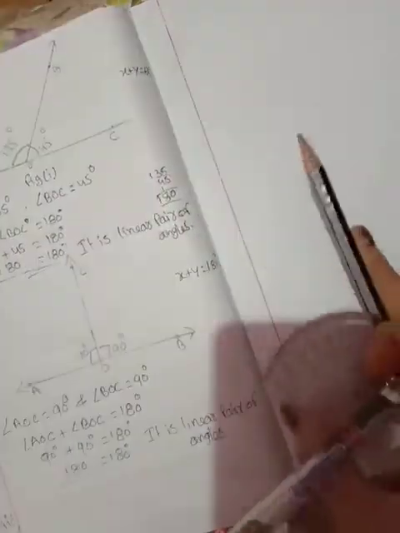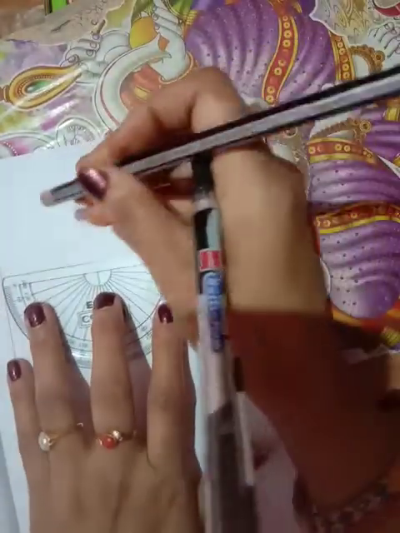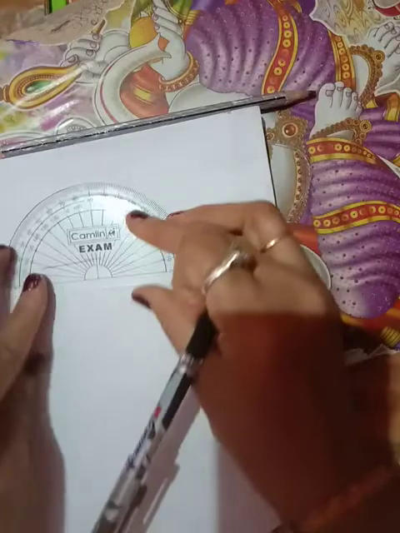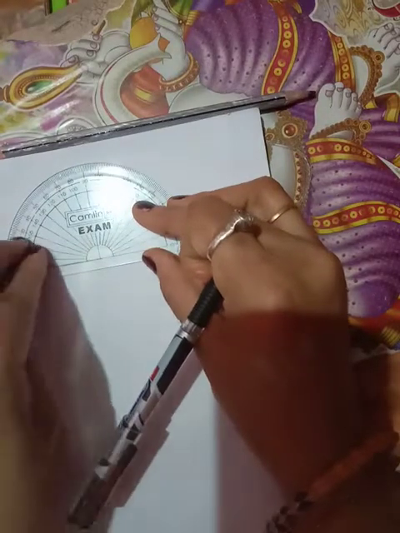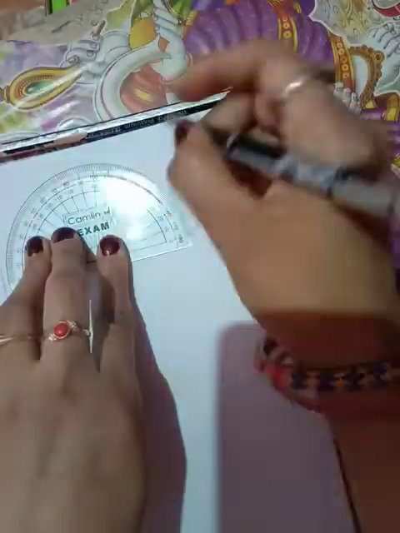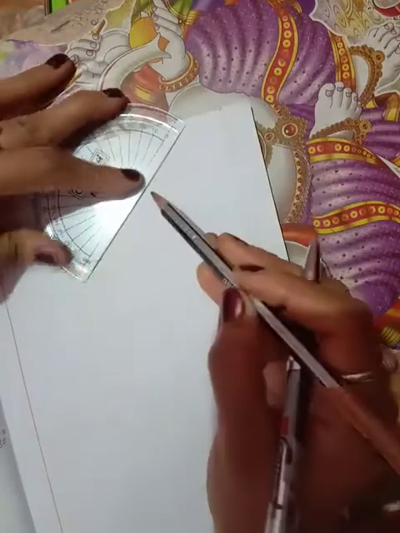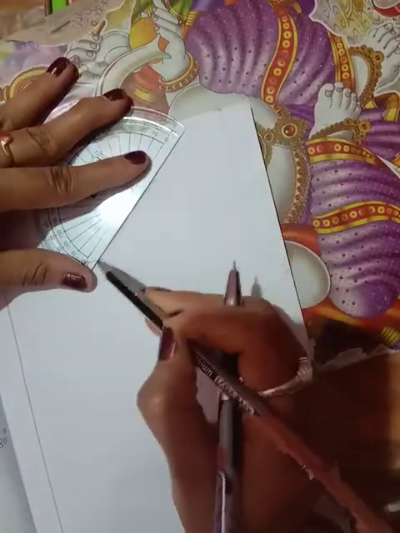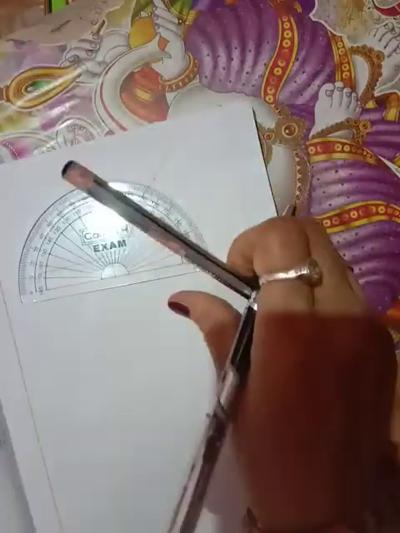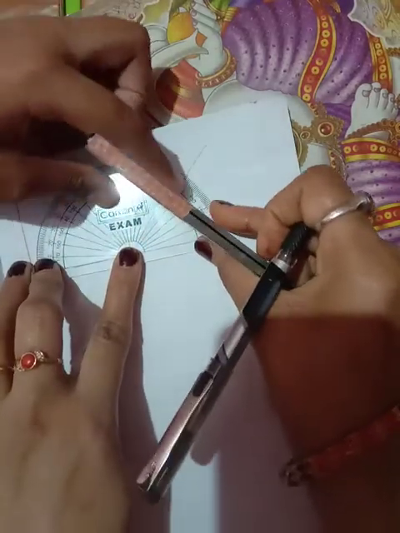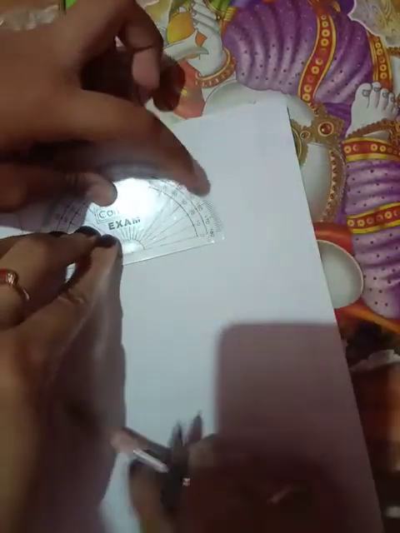In the third figure, one angle is 140 and another is 55. So first draw the line, and take the measurements neatly. One angle is the 140 only. Here it is the 140 angle. Another one is the 55. Tell me the answer. 55. Another one is the 140 angle.